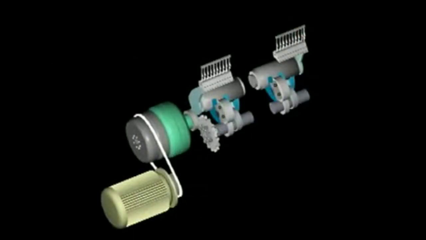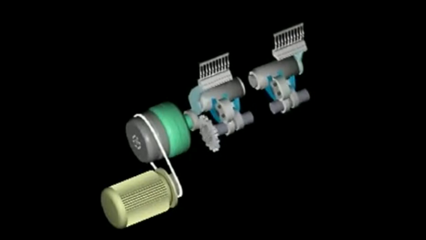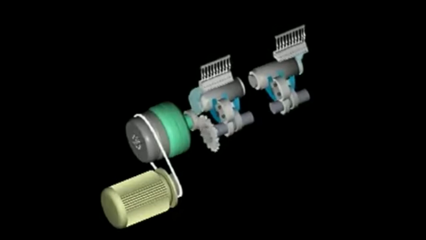When the clutch engages, rotational power from the flywheel is transmitted through the clutch to the clutch gear. The clutch gear meshes with a series of intermediate gears to distribute motion to the sleigh drive, shedding motion, and cloth take-up.